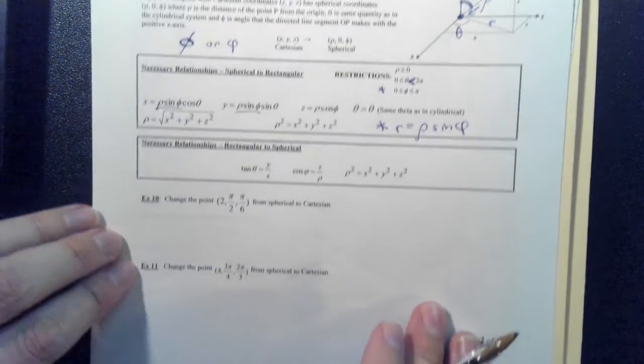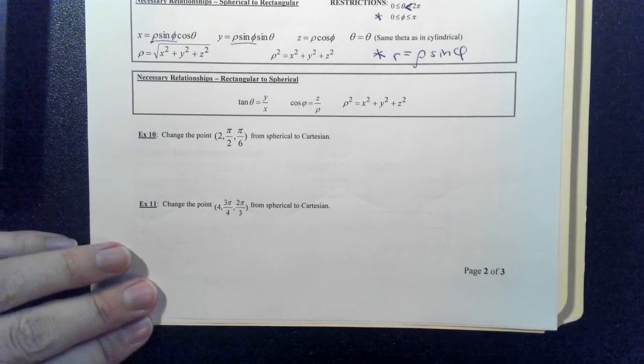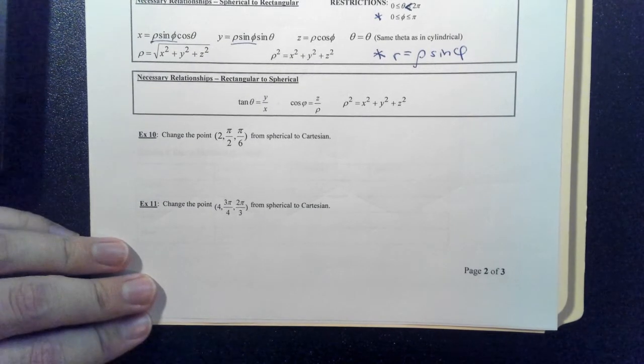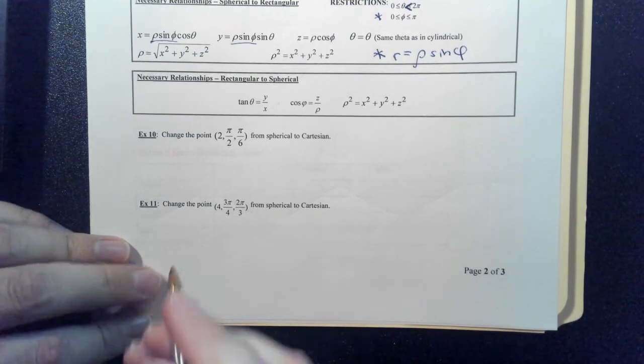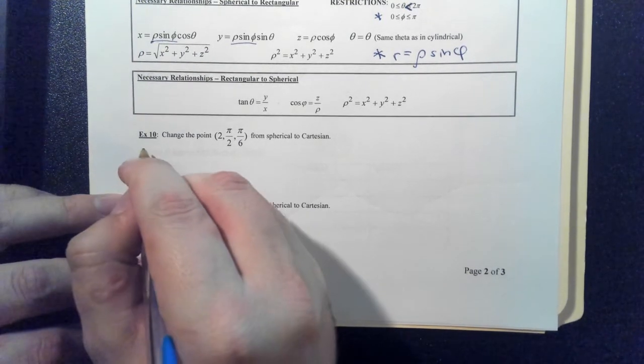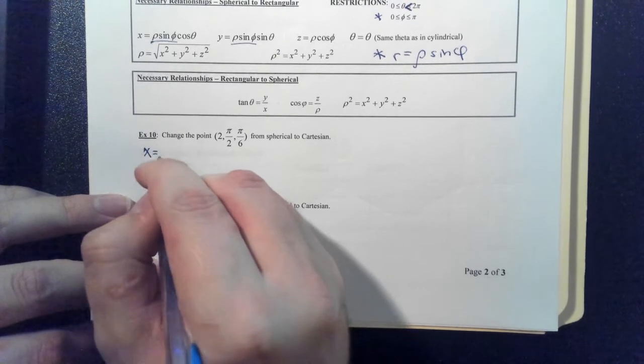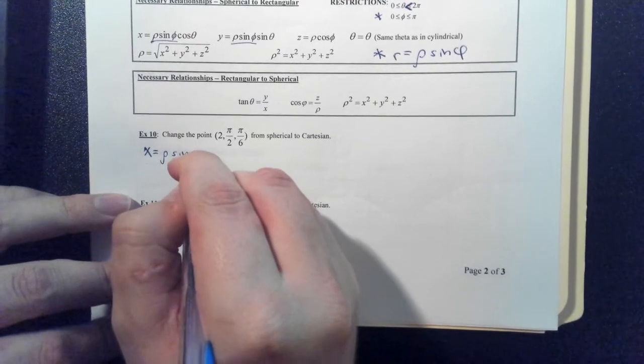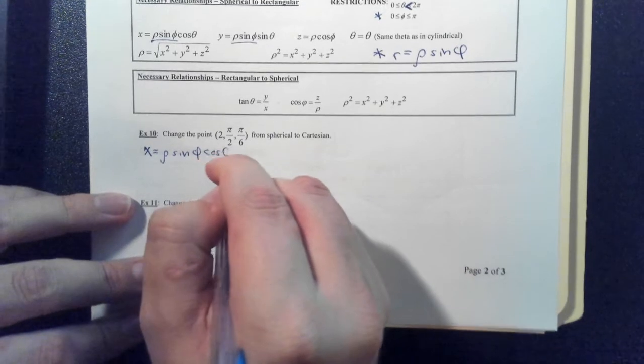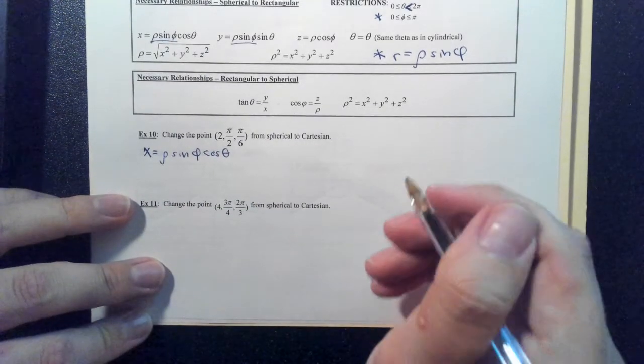So let's look at changing some points, and then we'll look at some equations. I want to change the point 2, pi over 2, pi over 6 from spherical to Cartesian, which means I need to find the x, y, and z. So I know that x is rho sine phi cos theta. Now be careful here, you're just learning this.